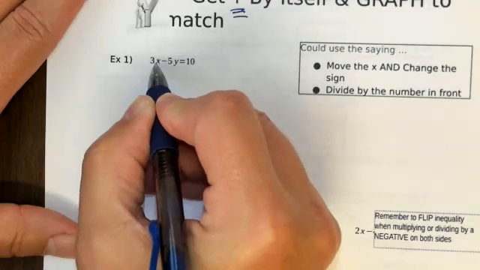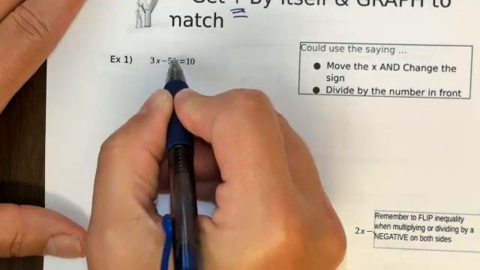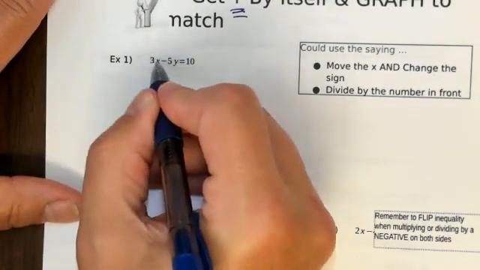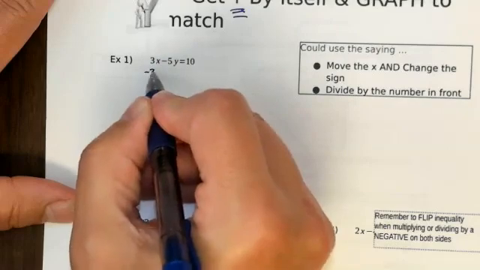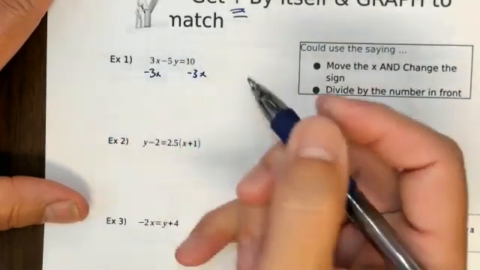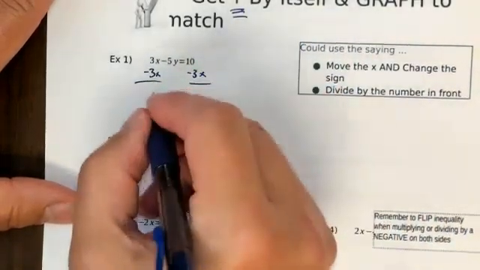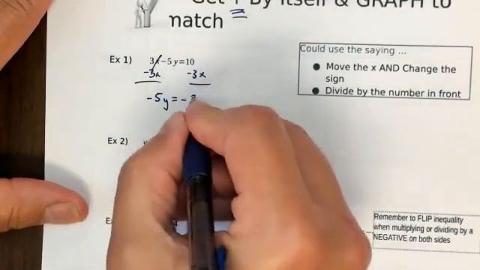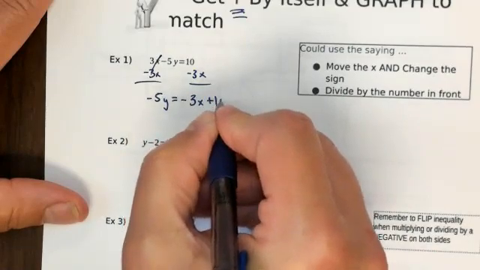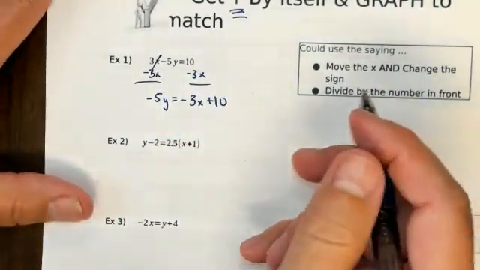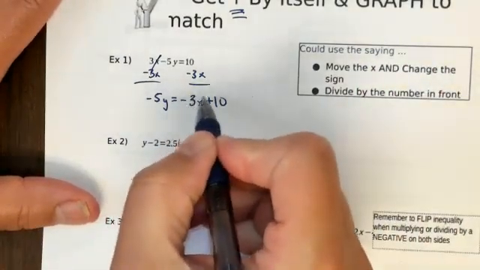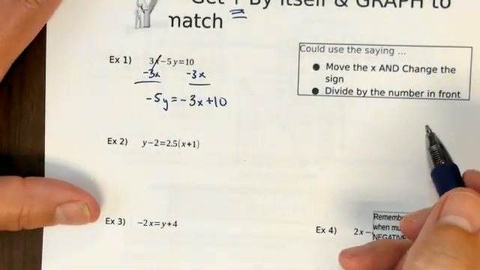I'm going to get rid of this. So whatever's connected to the y, leave it there. I'm going to get rid of 3x. This is a positive 3x, so I'm going to subtract it. So that goes away. I have negative 5y equals, and I'm going to write it like this, negative 3x plus 10. Order really doesn't matter because we're adding and subtracting, but I'm going to write it like that because we typically write the x first.